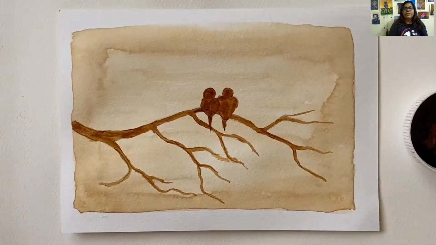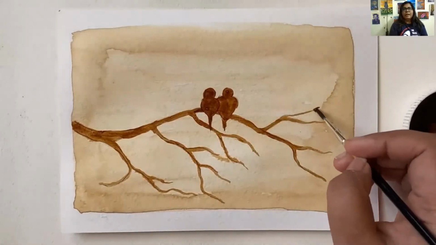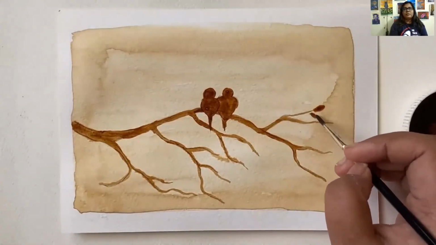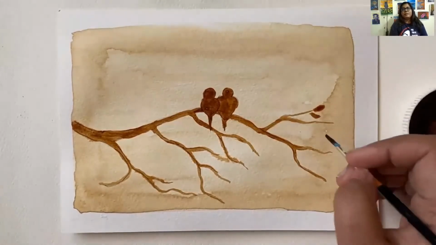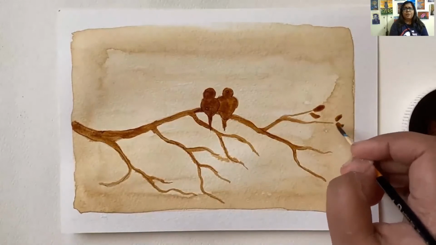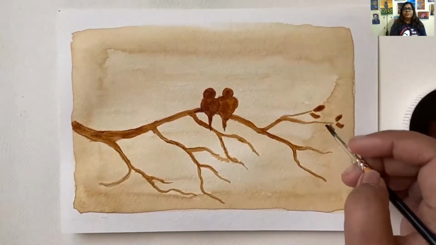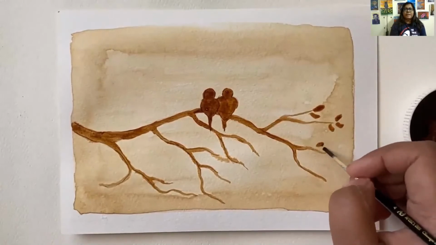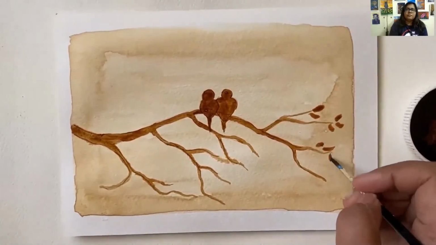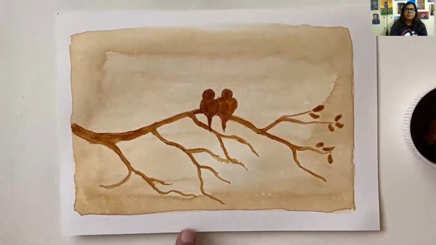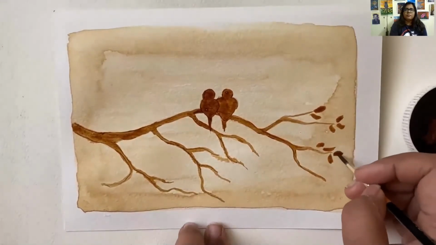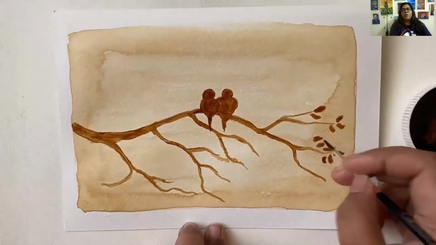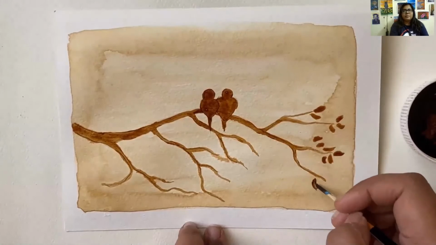Okay, so now for the next step, we will be drawing some leaves. So how will we draw the leaves? Just see, it's very, very simple. Just take that thin brush only, dip it in the coffee and just make some leaves like this. Just little shapes like this. You don't need to draw it with a pencil, directly draw it with the brush. Just make some leaves like this. On all of the branches, make some leaves like this.